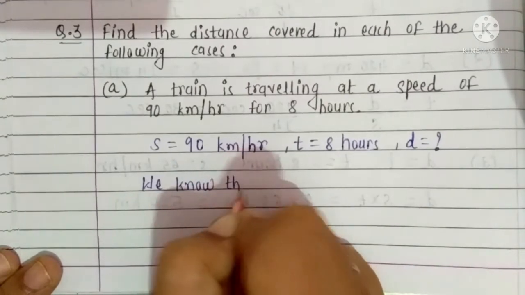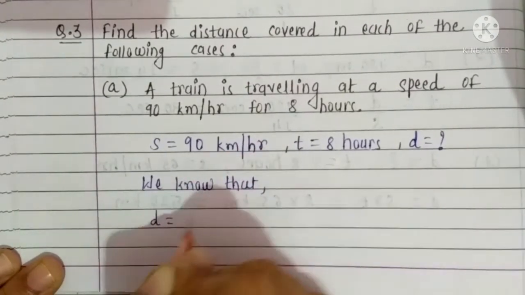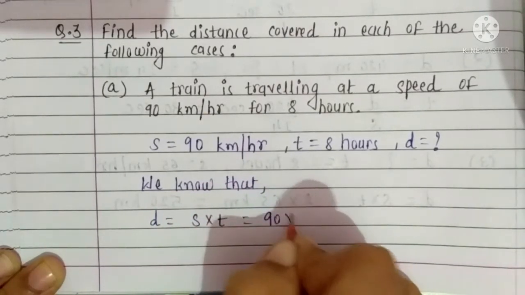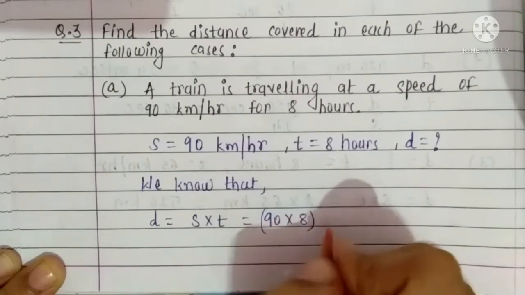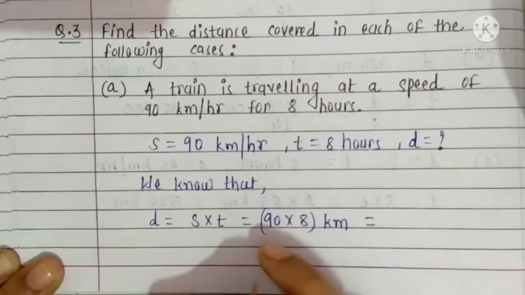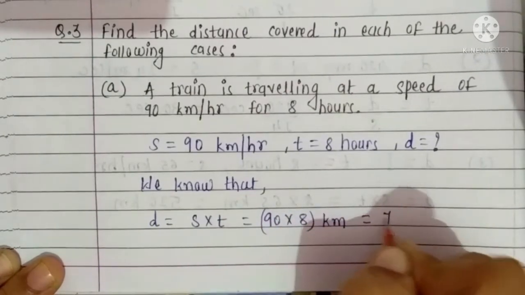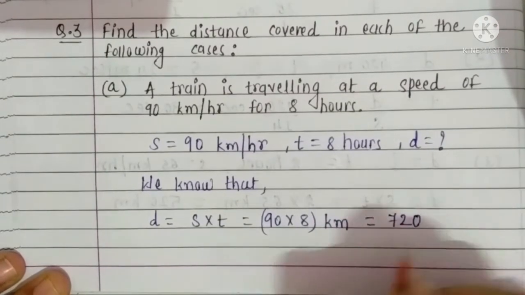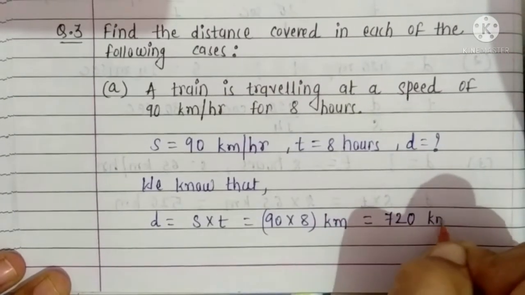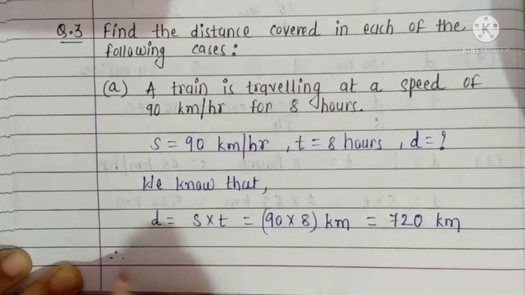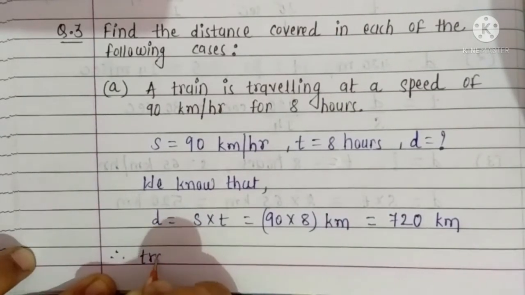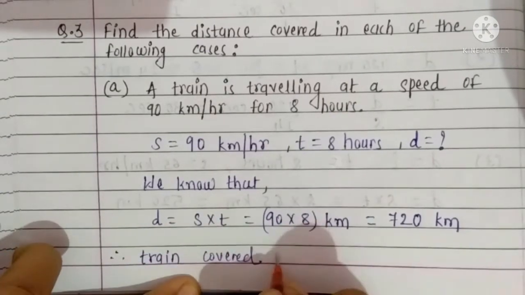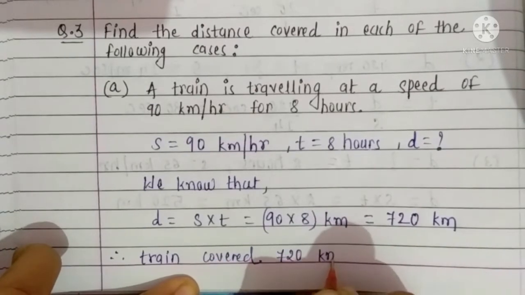As we know that d is equal to s multiplied by t. This is equal to 90 multiplied by 8 kilometer. 9 8s are 72 and we add 0 at rightmost place. So we get 720 kilometer. Therefore, train covers 720 kilometer.